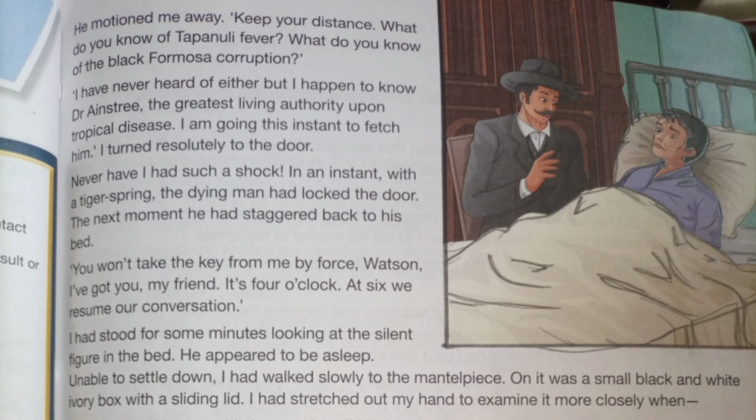He motioned me away basically means he used his hand or gesture to tell me to stay away. "Keep your distance. Stay away from me. What do you know of Tapanuli fever, or what do you know of the Black Formosa corruption?" I already told you that Tapanuli fever and Black Formosa corruption, both are fictional diseases created by Conan Doyle, the writer of the story, to create fun and to create a mystery in the story.